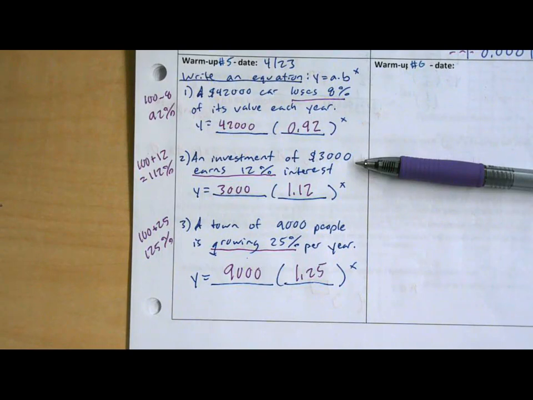Yeah, that's a lot more than it is now. You need to make sure you put a number in for the exponent here. So we're looking for 20 years down the road. You need to put an exponent of 20 on there. That's it. We have a value.